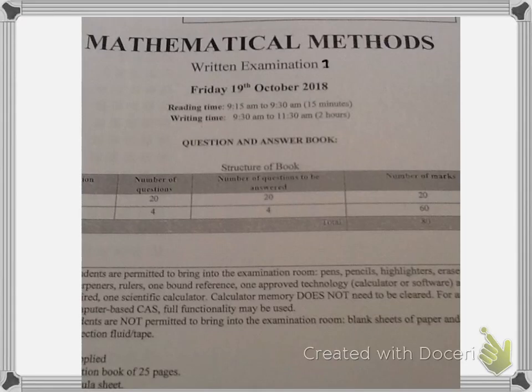Okay, we are looking at the math methods written exam number 1. This is without the CAS, and we're going to look at the worked solutions. So let's get to it.